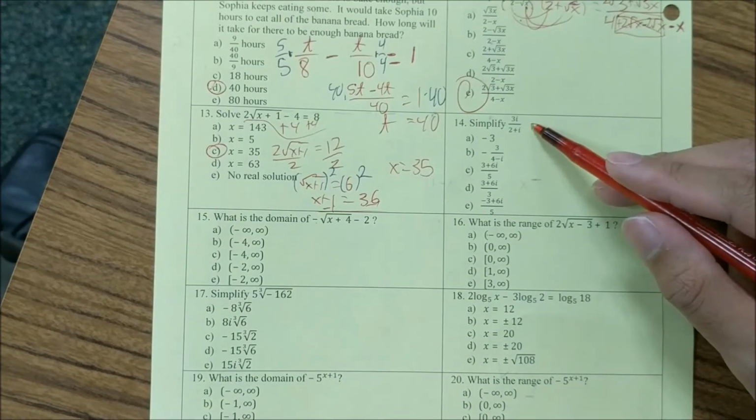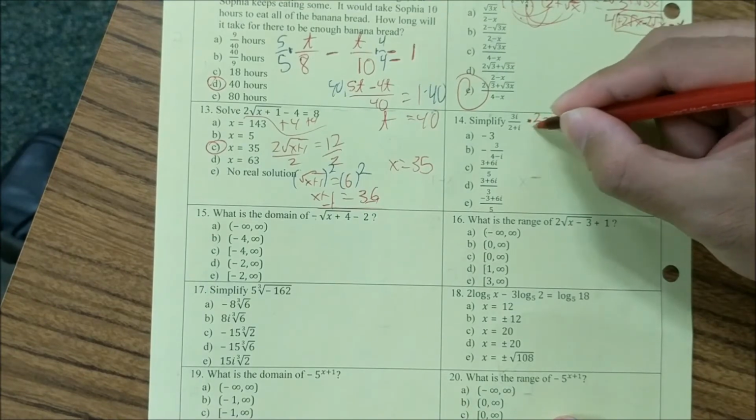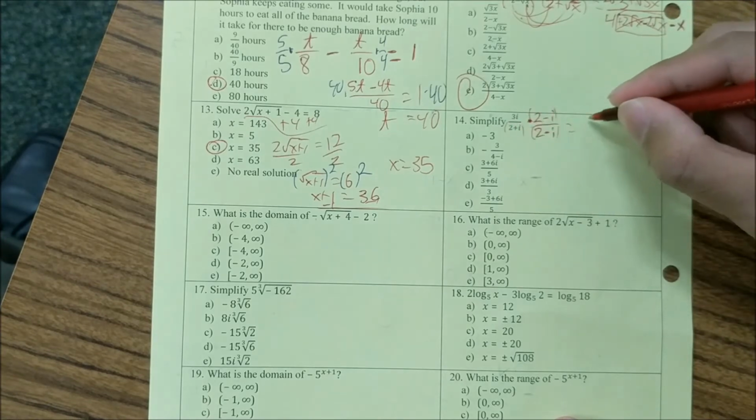All right, simplify 3i over 2 plus i. So again, we need the conjugate, which is the denominator, but with the middle symbol switched. And again, I need to distribute.